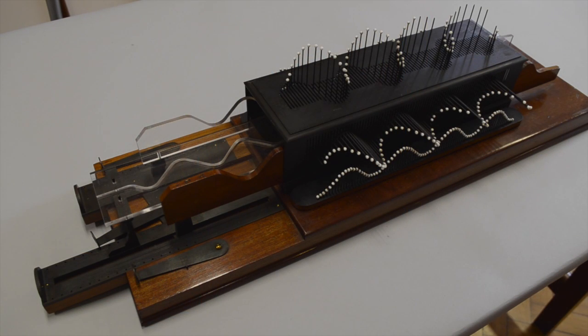The purpose of the machine was to demonstrate the behaviour of transverse waves, such as occur in plane and circularly polarised light. This is a closer view of the machine. The machines were built by John Newman of London, and our model is marked as sold by Elliott Brothers.